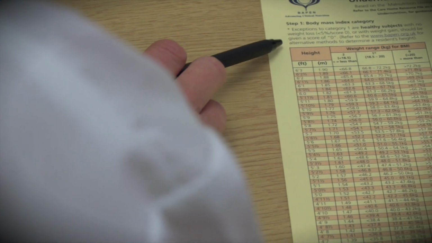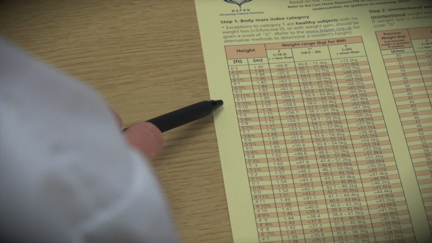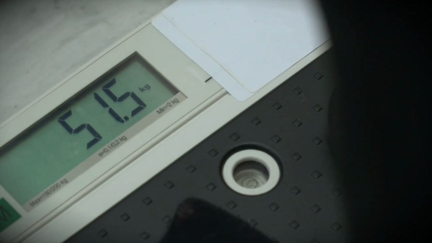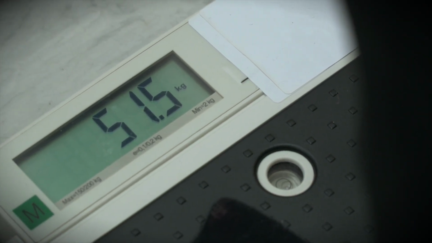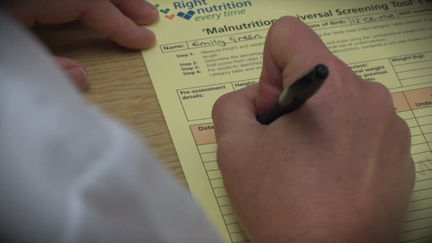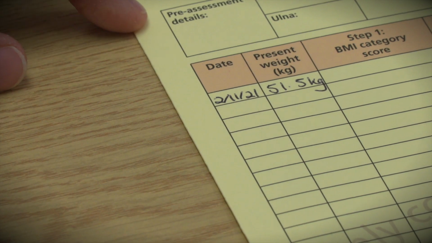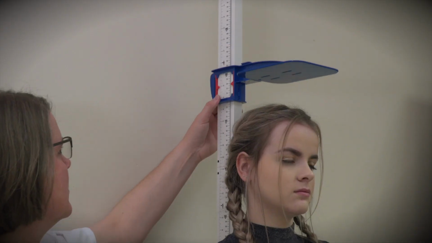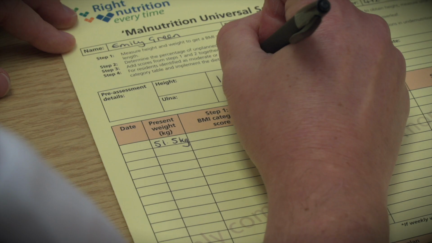The first step to completing MUST is to determine the Body Mass Index category score. First, obtain the person's weight in kilograms using Class 3 accuracy scales. Write this in the present weight column. Then obtain their height in meters and write this in the height box.